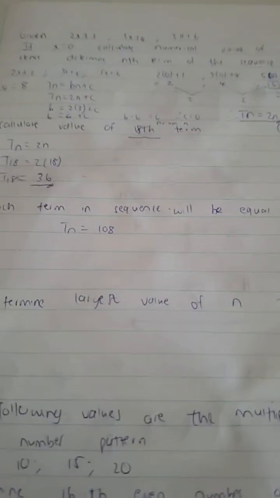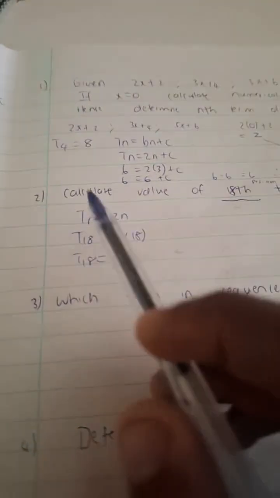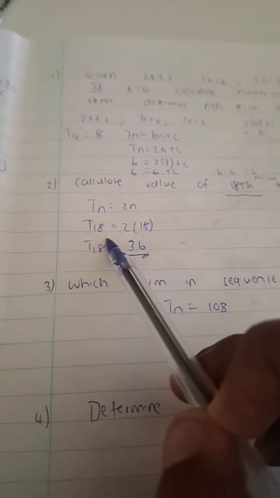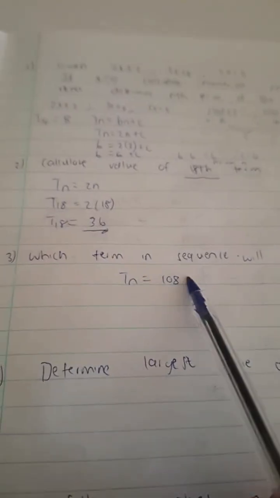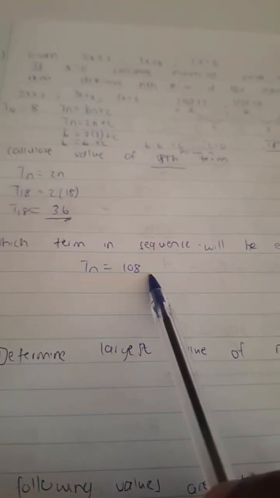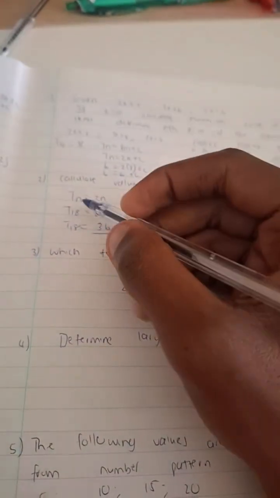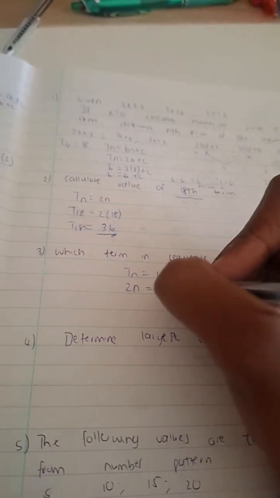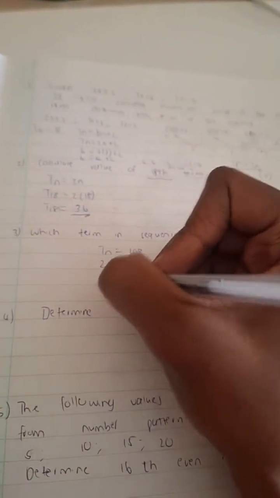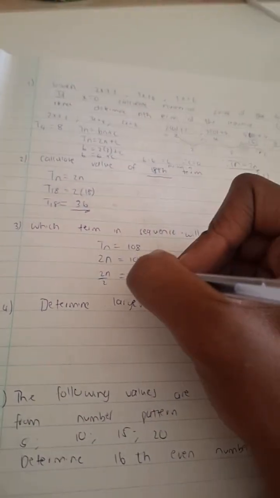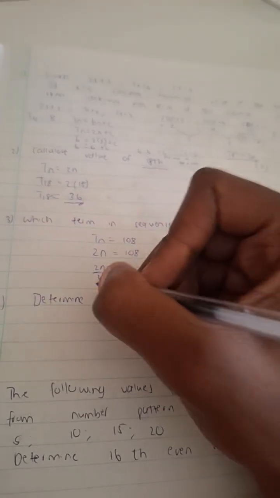So what we do is we say Tn is equal to 108. Okay, we must not confuse the question. We're not being asked what is the 108th term. We are being asked which term in the sequence will be equal to this value. So we take Tn, we equate it to 108. Then we say Tn is 2n, so 2n is equal to 108. Then we solve for n. Divide by the coefficient of n, which is 2, both sides.